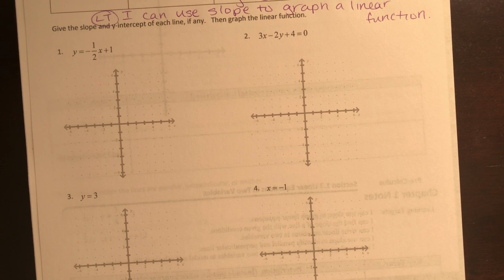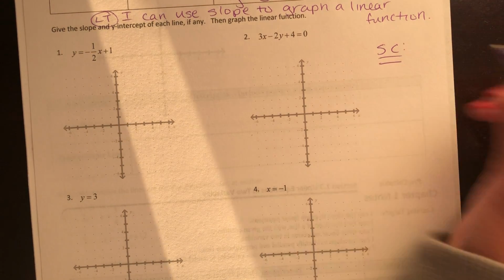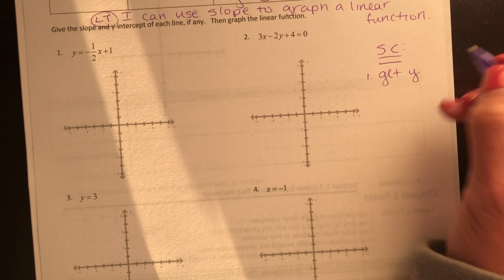All right, so the first thing you need to do is make sure the equation is in the slope-intercept form. So it's in that y equals mx plus b form first. So step 1 is to get y by itself.